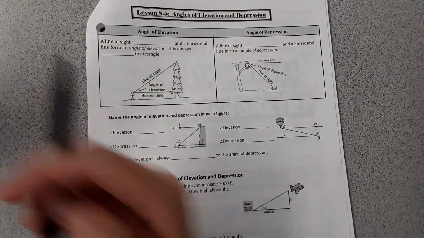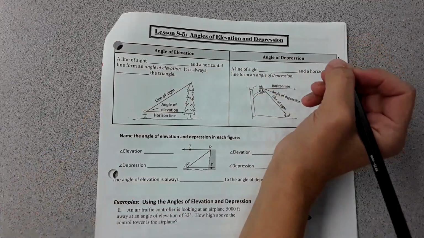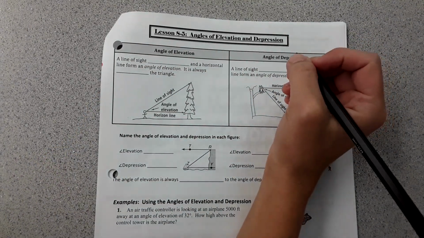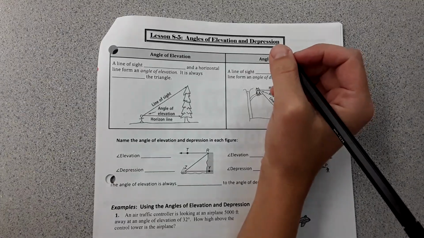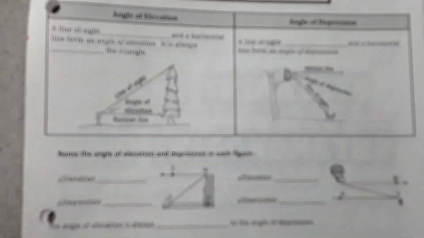Okay, so today we're going to be looking at lesson 8-5, angles of elevation and depression. So open to this page in your packet. It is the last lesson in the chapter 8 packet. So just open here and then follow along in your own packet.